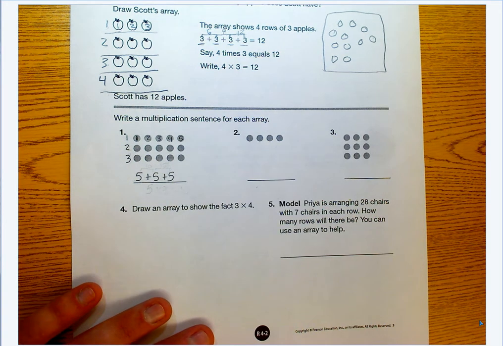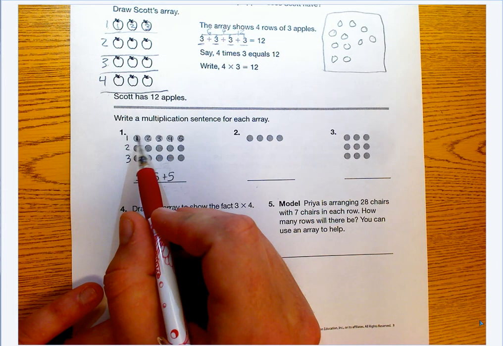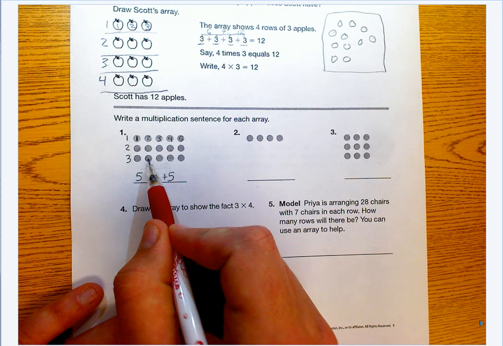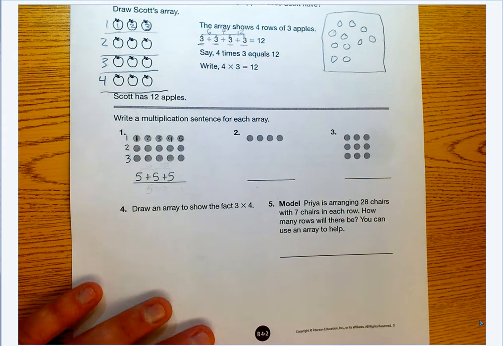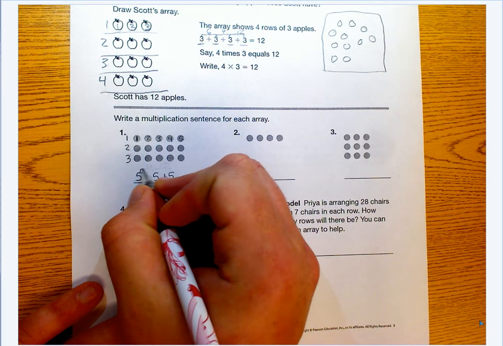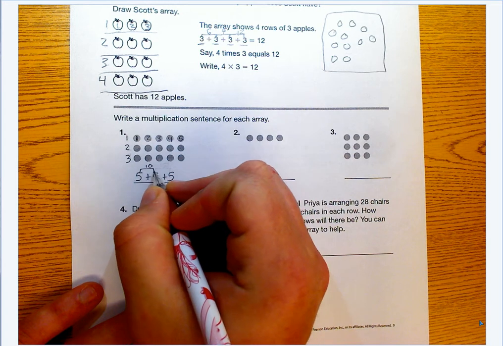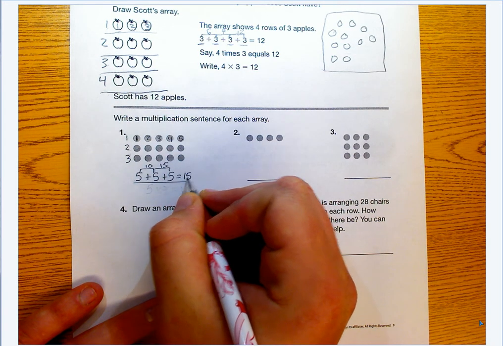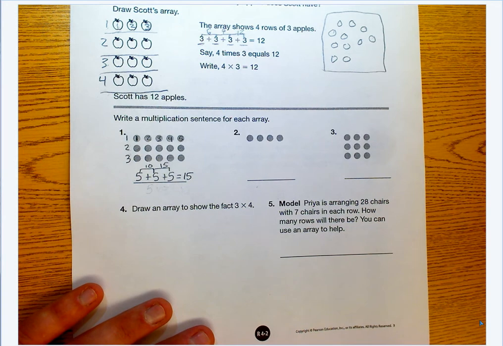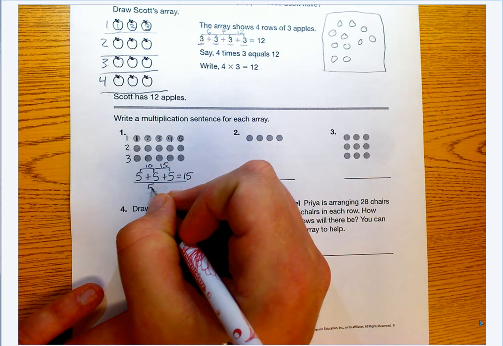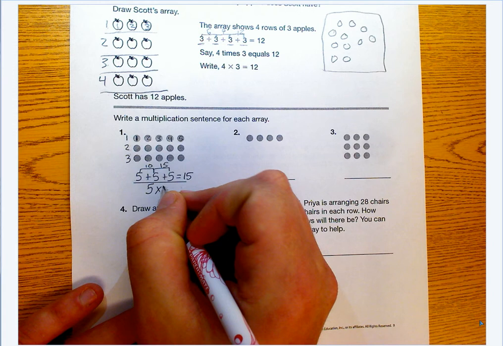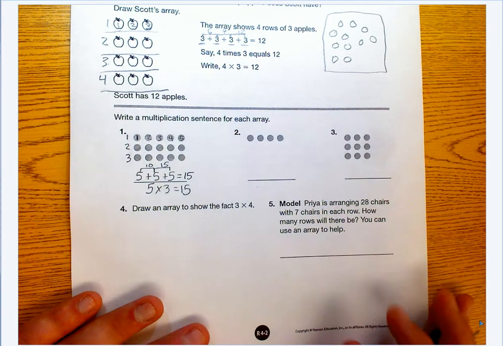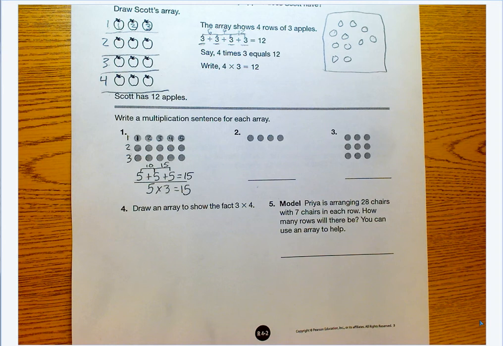Now to figure out how many are in there, I could go back and I could count them each individually. 1, 2, 3, 4, 5, 6, 7, 8, 9, 10, 11, 12, 13, 14, 15. Or I could use my repeated addition. 5 plus 5 is 10. 10 plus 5 more is 15. And then I can rewrite that as a multiplication sentence. 3 rows of 5 equals 15. So that's my multiplication sentence that it's asking for.